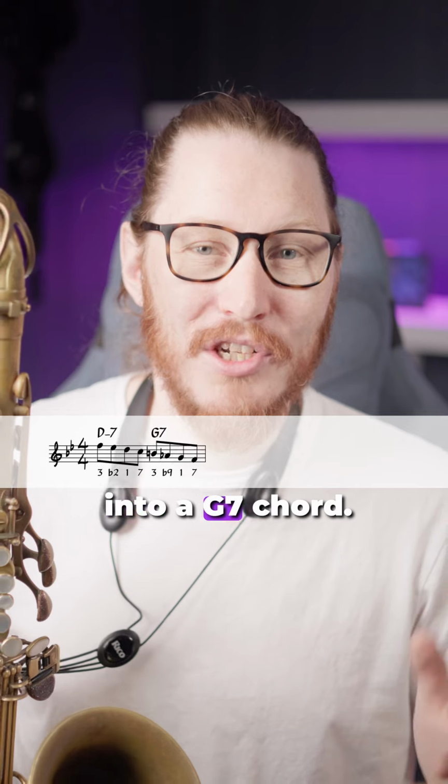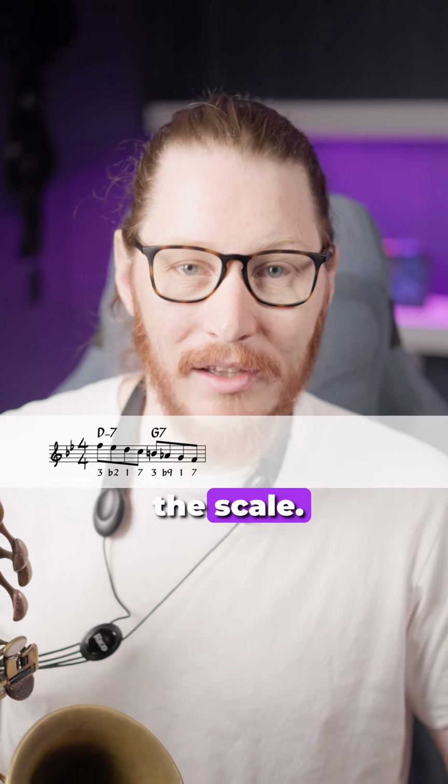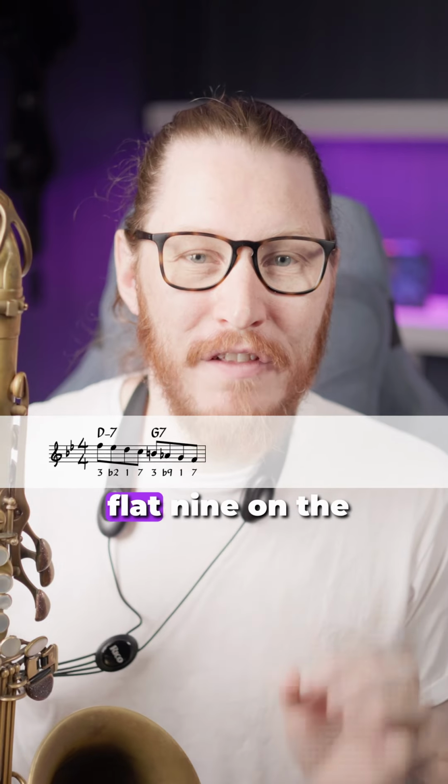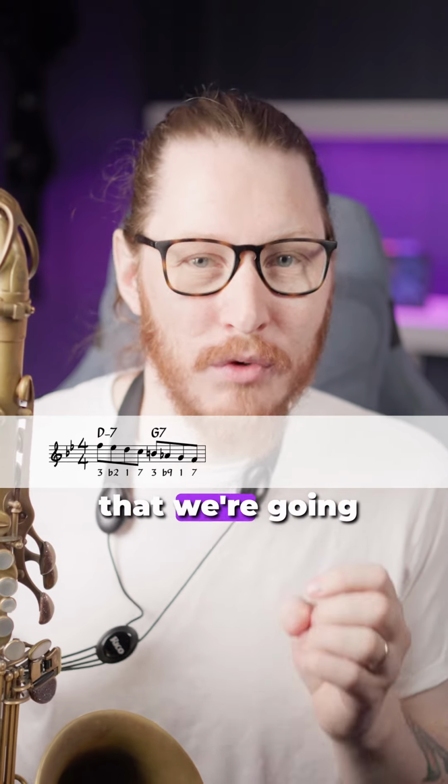Now we're going into a G7 chord, so let's land on the 3rd and keep going down the scale. But now let's also add in the flat 9 on the G7 chord, an A flat, to really show that we're going to a minor chord next.